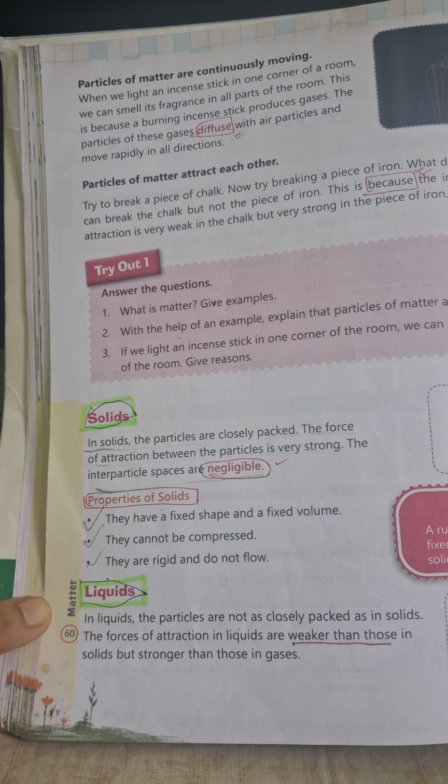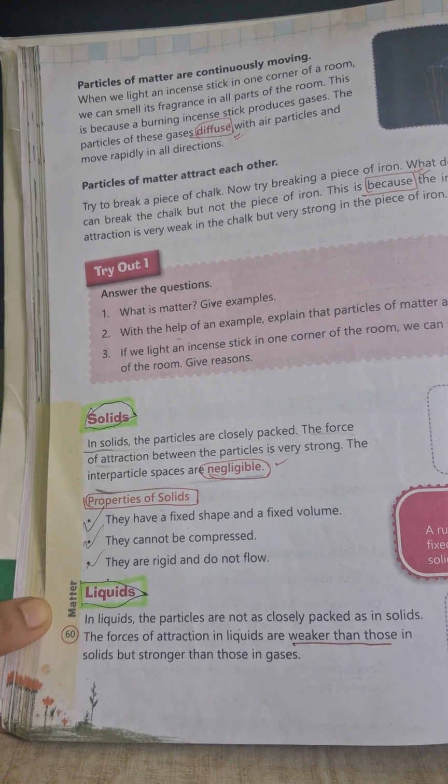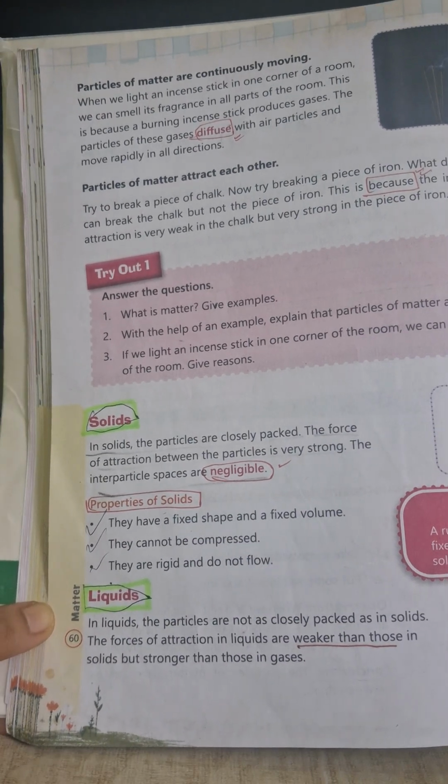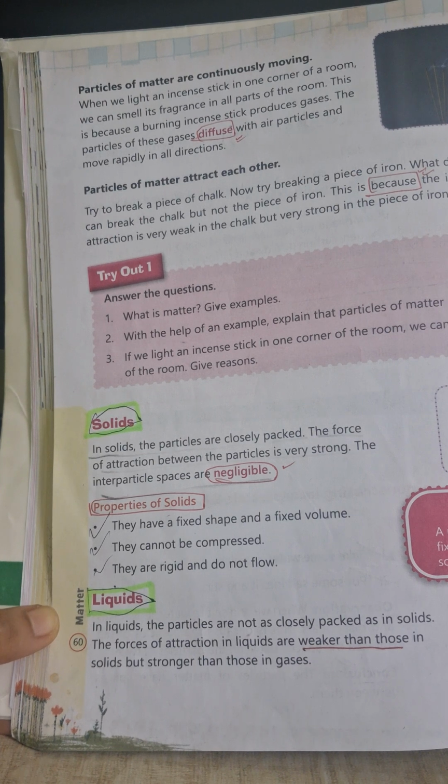Okay, now we come to solids. When we classify the things which you can see, why do we say that this is solid, this is liquid, or this is gas? Because of some properties, right? So how do we define solids? Solids are also matter. When we say there are three states of matter, solid is one state.